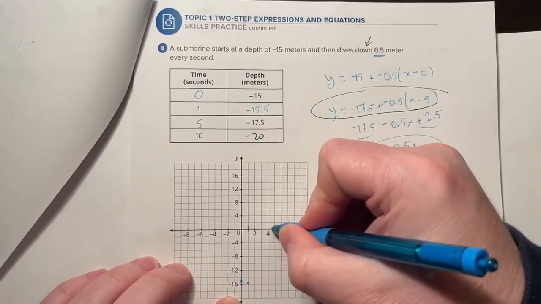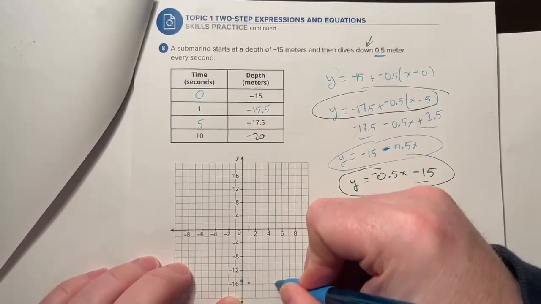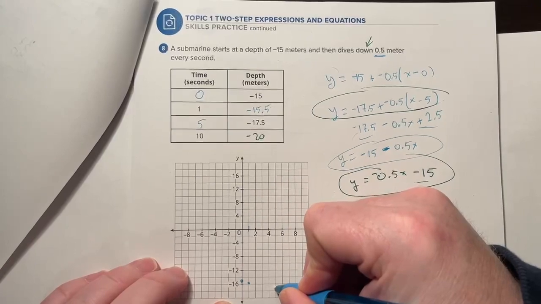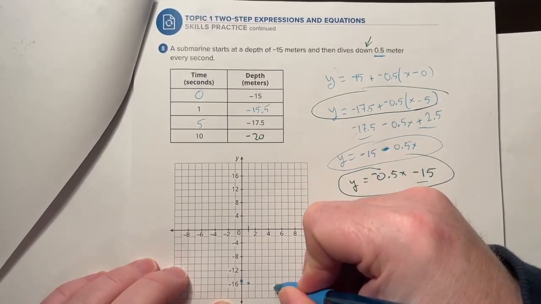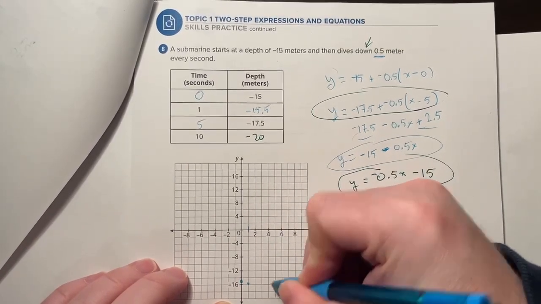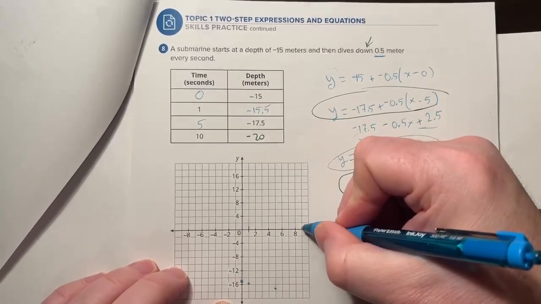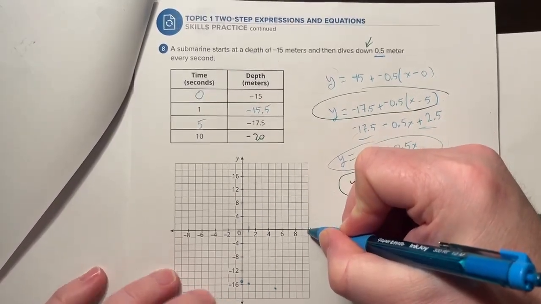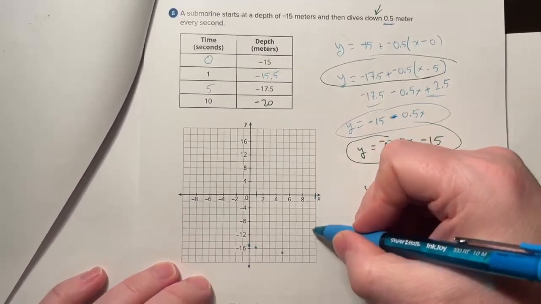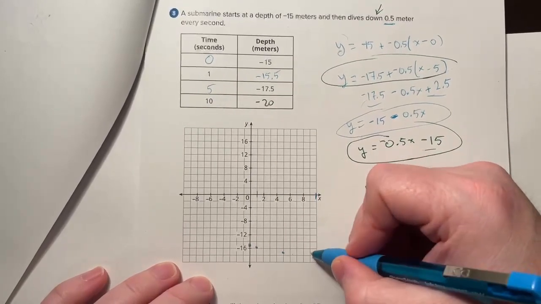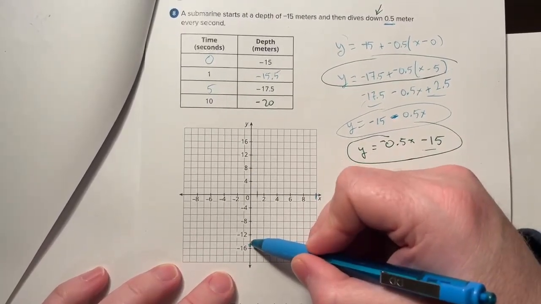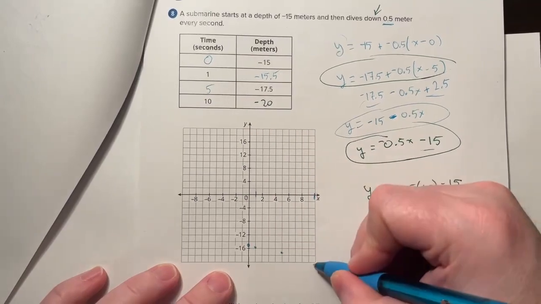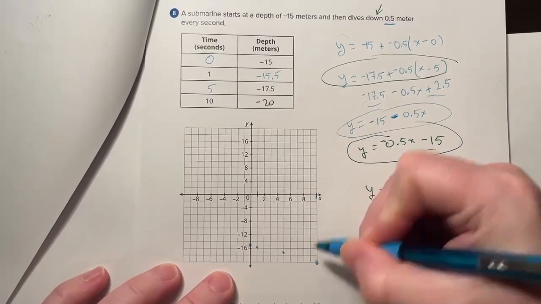And then 5 is right here, and it's going to be all the way down to 17.5, just about there. And 10, which is right here, is going to be all the way down to negative 20. So 14, 16, 18, 20. It's right here. It's barely on there.